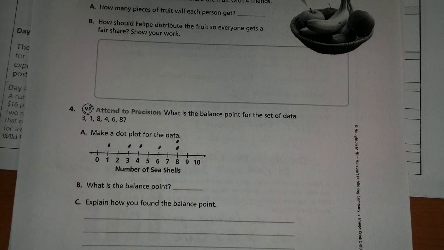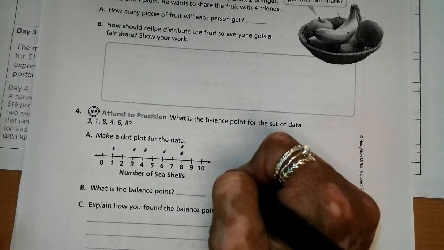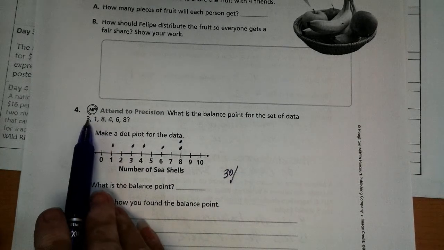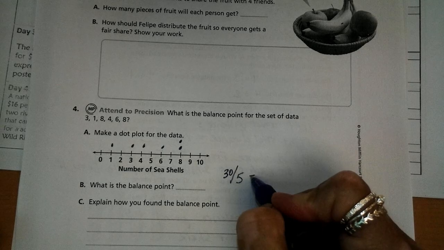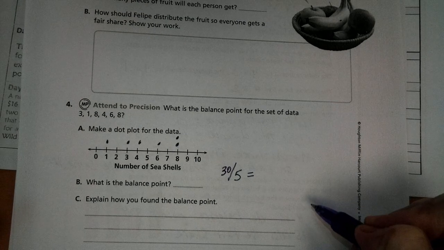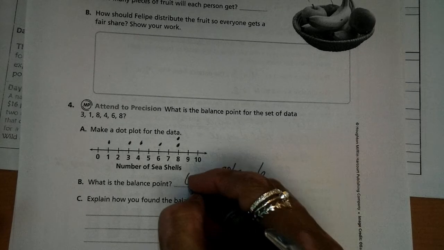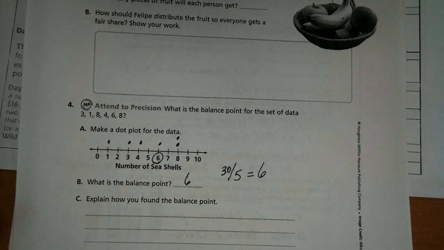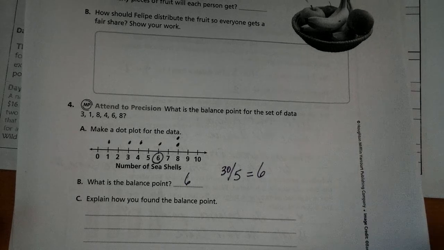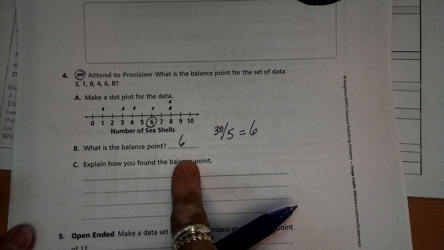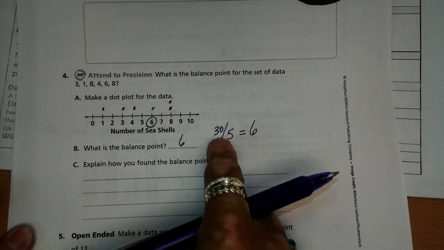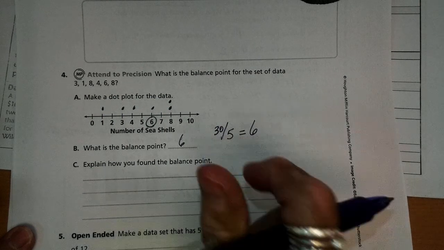All right. And then how many data points do we have? 5. Okay. So what do you get? 6. So that is your balance point. Thank you. And then how did we find it? We added them up, divided by the number we had.